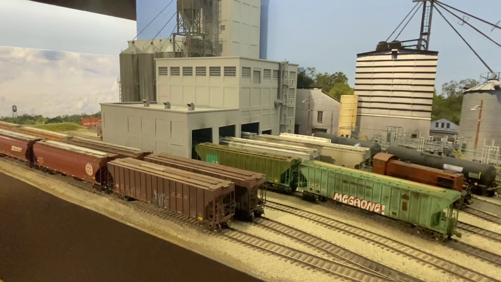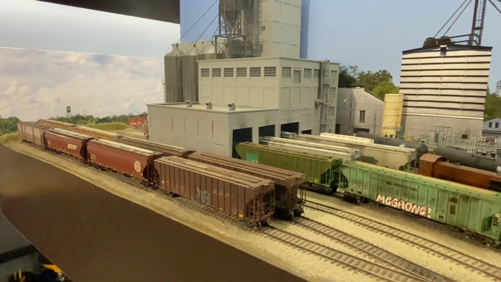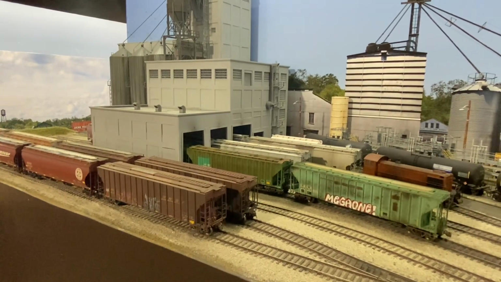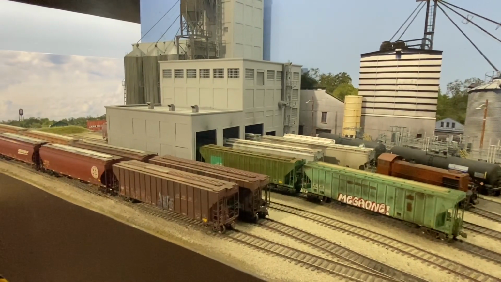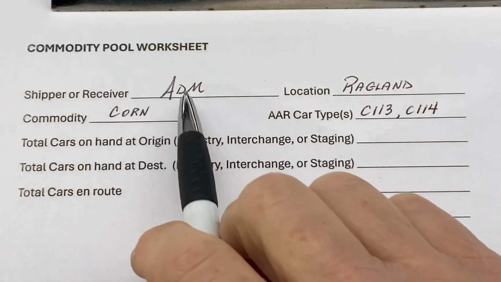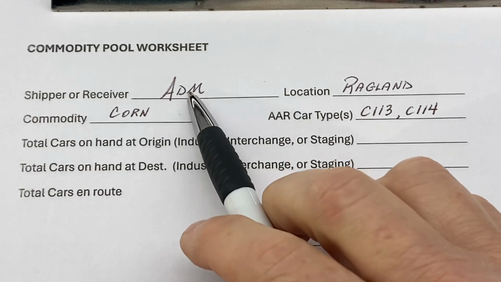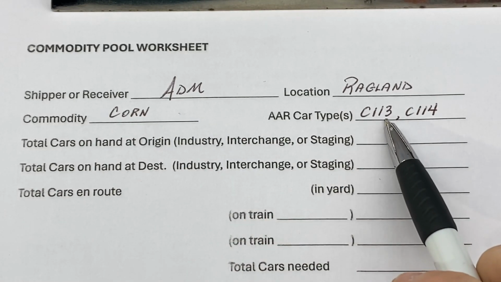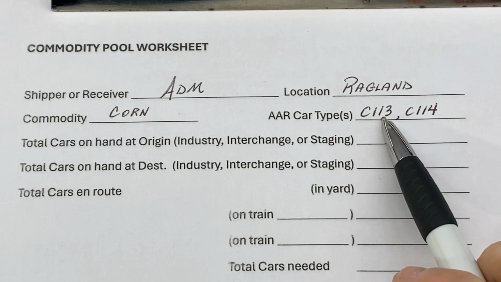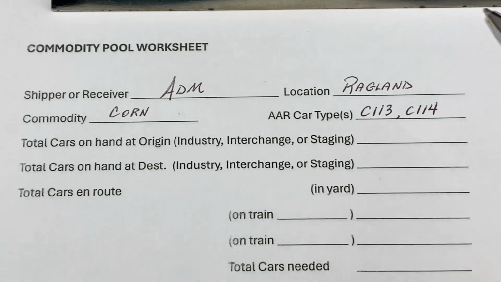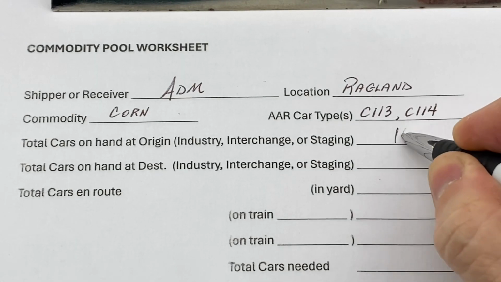Now let's look at corn, which is a whole lot more. If you'll notice, you'll see 8 cars there in the storage yard, and there's 6 cars actually in the process of being unloaded. So right there, you're looking at 14 cars of corn just on hand. Now we're talking about the receiver in this case is ADM at Raglan, commodity corn, car types are C113s and C114s. That's an older style covered hopper. The C114s are a little larger with more capacity. So the total cars on hand at the industry, 14.